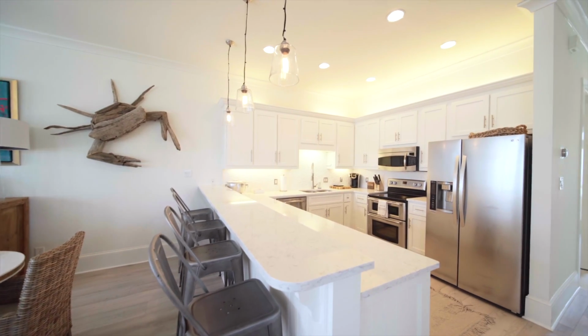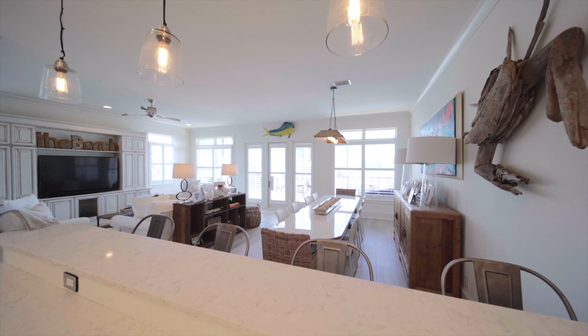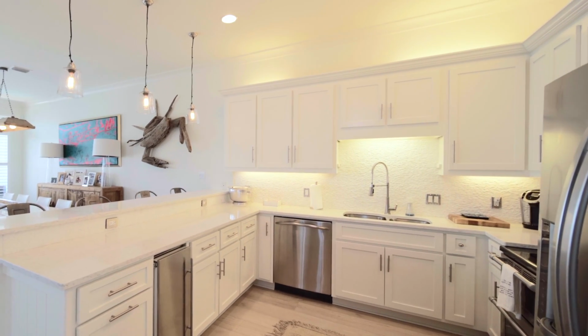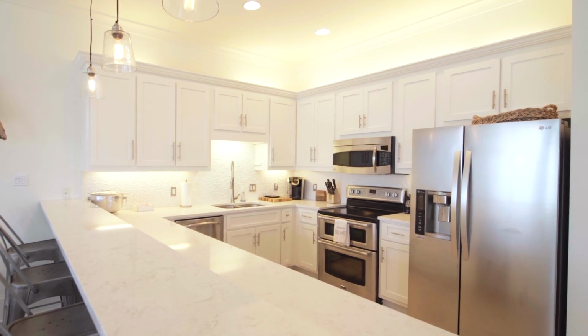This stunning duplex unit features a fully remodeled kitchen equipped with white shaker cabinets, tile backsplash, light-colored quartz countertops, raised bar with seating for 4, under cabinet lighting, over cabinet lighting, ice maker, and stainless steel appliances.